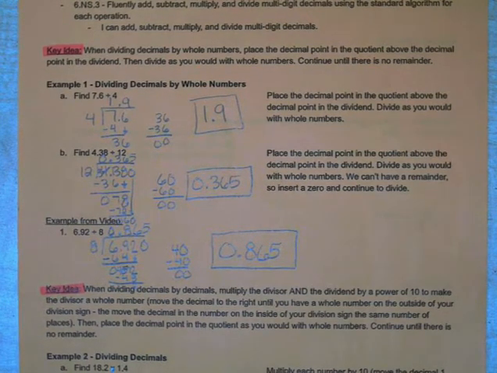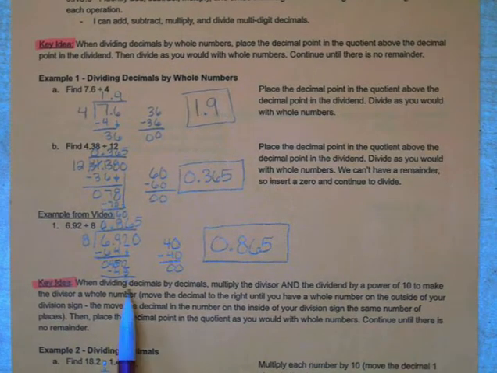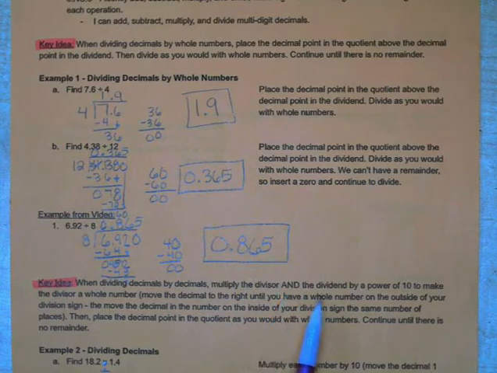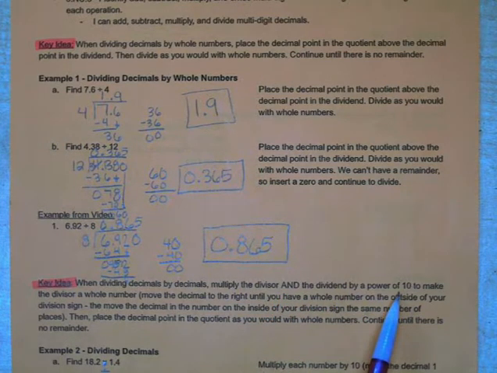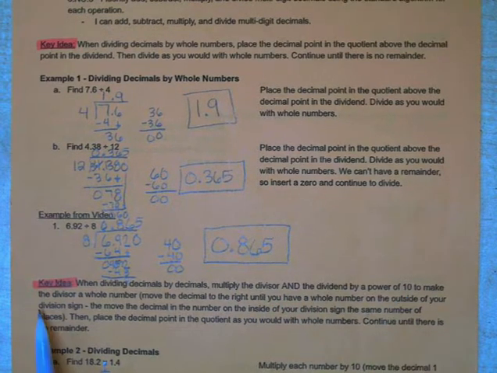Okay, that is dividing decimals by a whole number. We are now going to move on to dividing decimals by decimals. Okay, the key idea here, when dividing decimals by decimals, you multiply the divisor and the dividend by a power of 10 to make sure that the divisor is a whole number. So that means we're going to move the decimal point to the right until you have a whole number on the outside of your division sign.